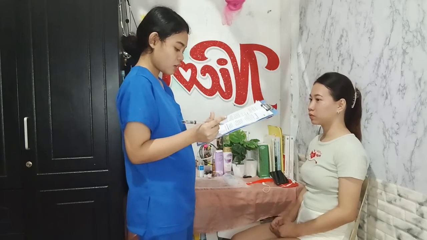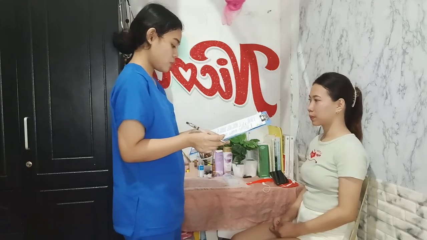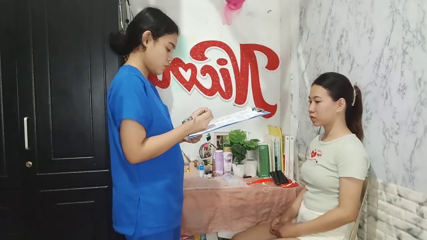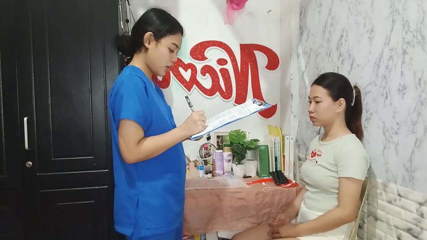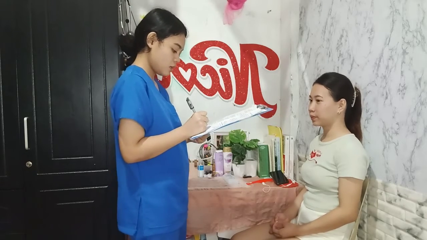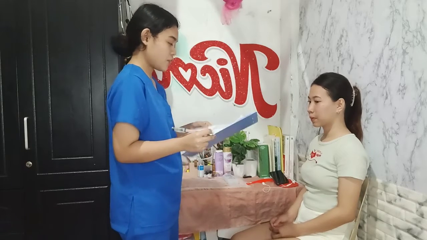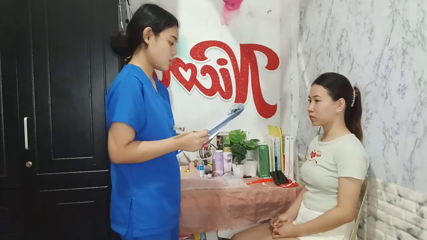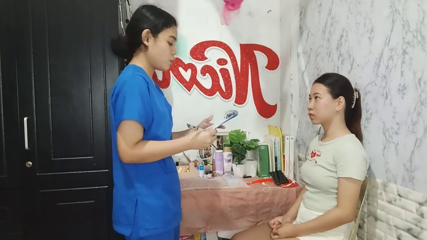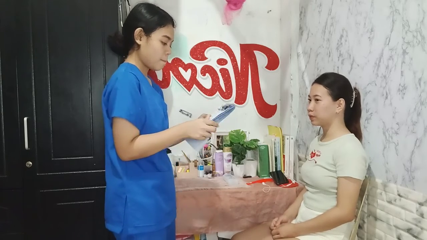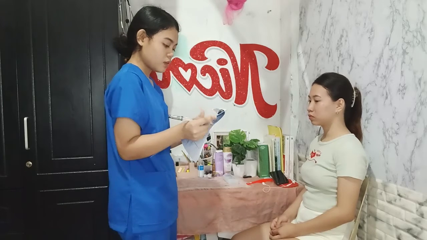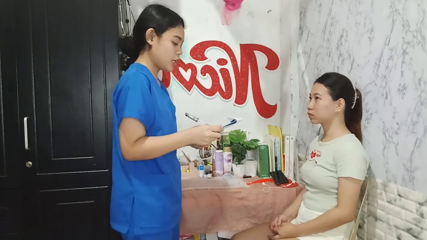Wala po. Okay, sa family history niyo po, meron po ba sa family niyo nagkaroon ng head and neck cancer? Wala naman po. Okay. Then, how about po, ma'am, sa lifestyle and health-related practices niyo po? Nag-smoke po ba kayo, ma'am? Hindi po. Okay. Then, ma'am, do you wear a hat po or helmet po?